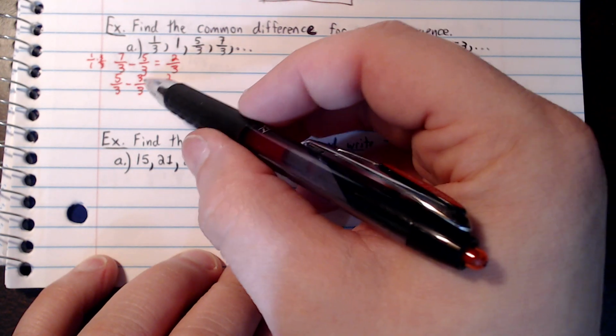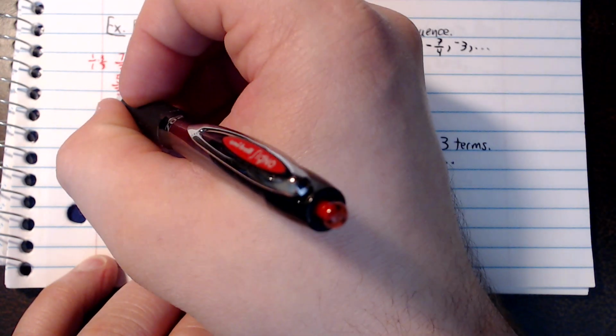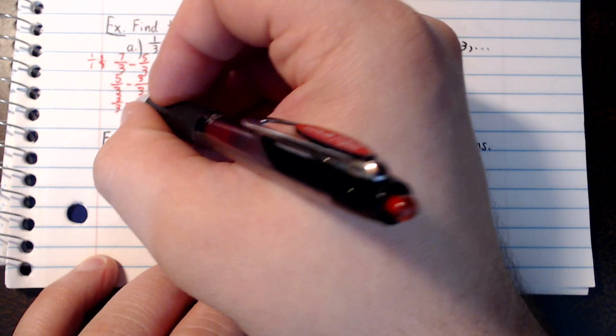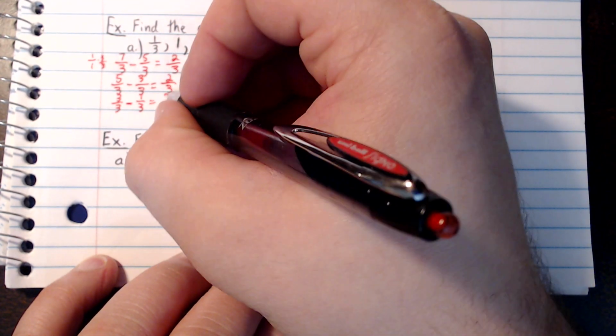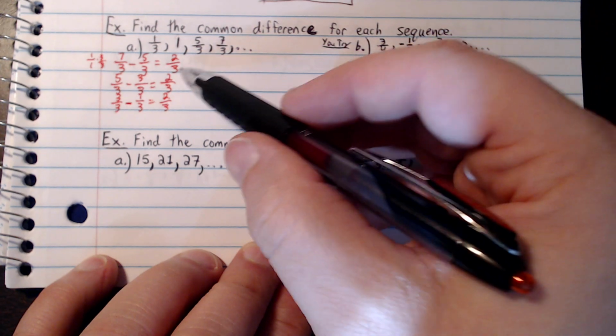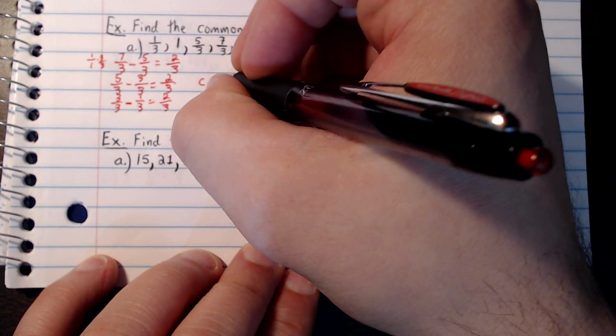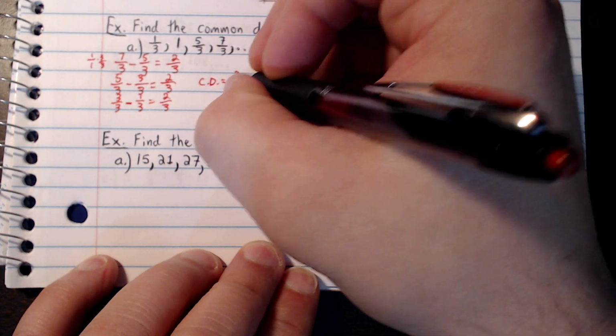Now I already converted this just a second ago, so I know it's going to be 3 over 3 minus 1 over 3. That also gives us 2/3. So we had a 2/3 difference between each of these. It is arithmetic. Your common difference is 2/3.